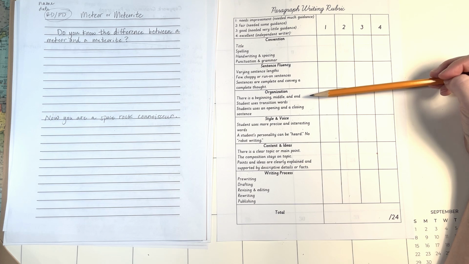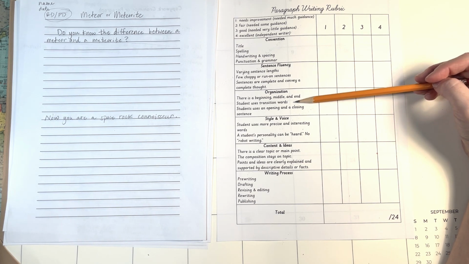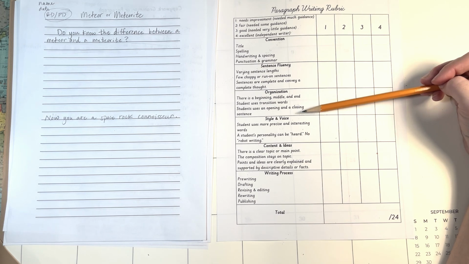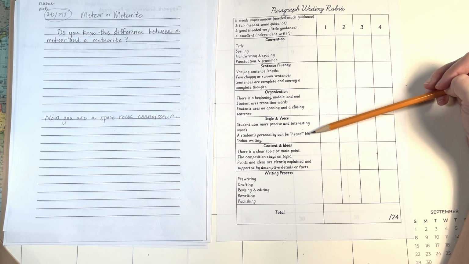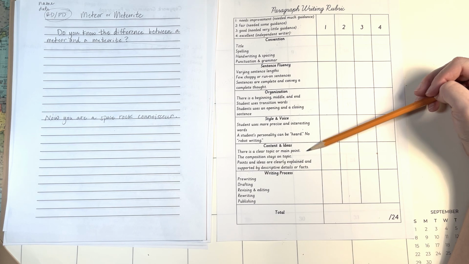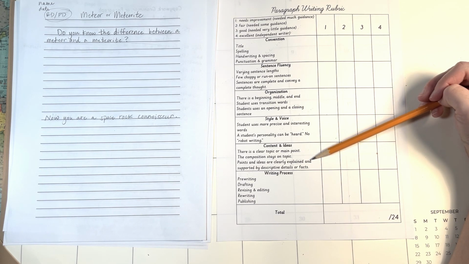Organization: there's a clear beginning, middle, and end, using transition words when that's helpful. Students use an opening and closing sentence, our topic sentence and our conclusion. Word choice: more precise and interesting words. We want their voice. We don't want it to sound like a robot talking. We want it to sound like a human, with their voice coming through. There is a clear topic or main point. The composition stays on topic. Points and ideas are clearly explained and supported by descriptive details or facts.